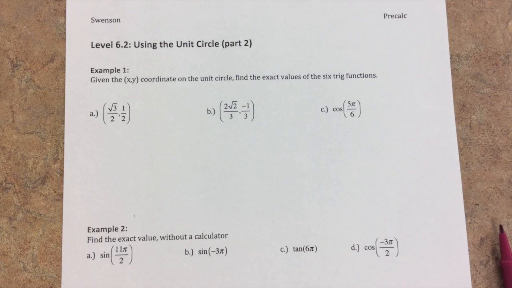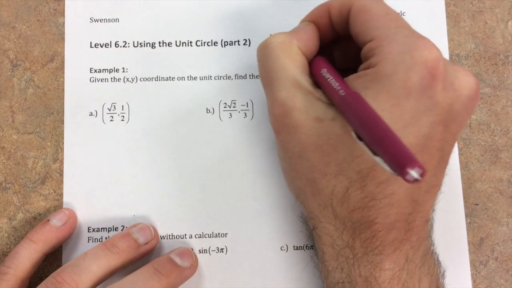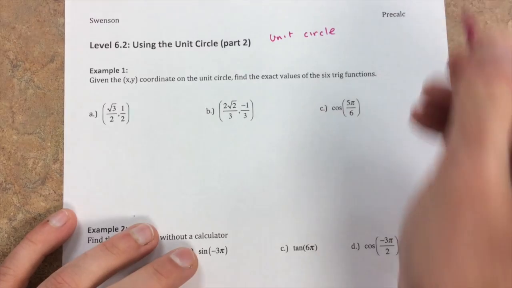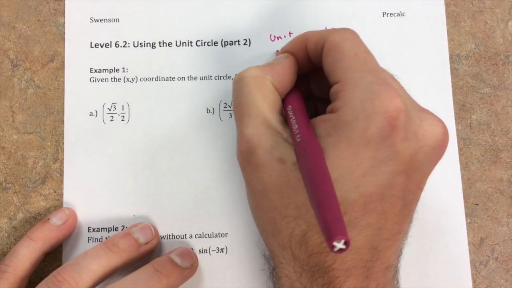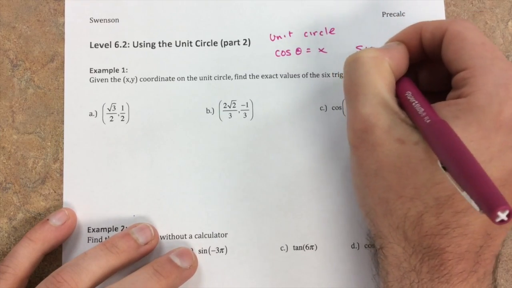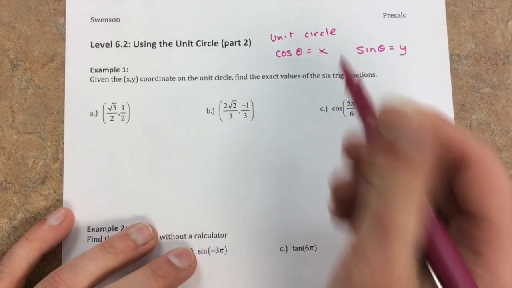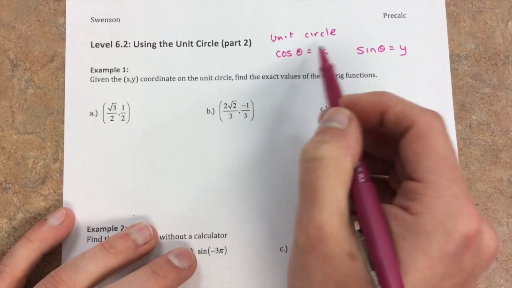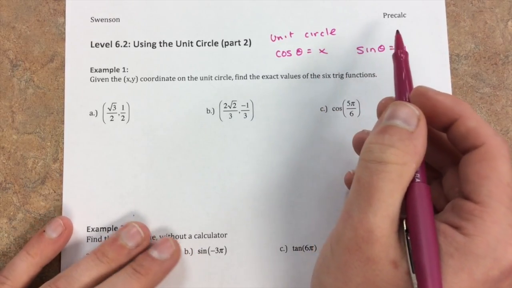So now that we know a little bit more about the unit circle, and we've had a little bit of practice with it, I want you guys to now be able to, if I give you an x value, tell me what the angle is. Or if I give you the angle, tell me what the coordinate is. Now remember, working with the unit circle only, we have cosine of theta equals x and sine theta equals y, which means in the ordered pairs, cosine is the x value and sine is the y value.